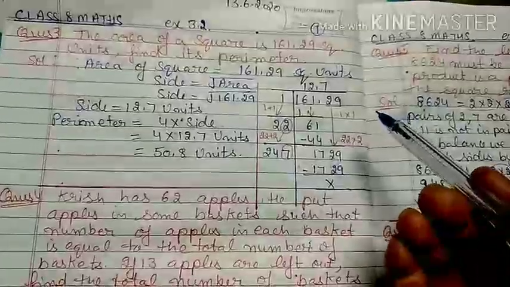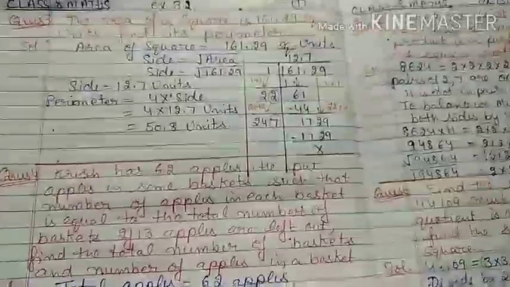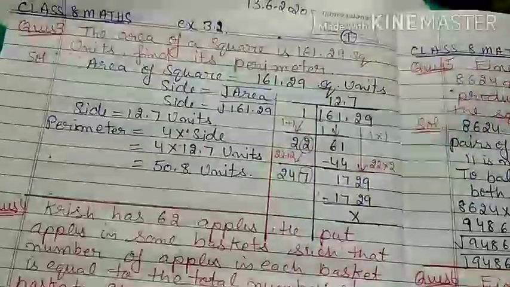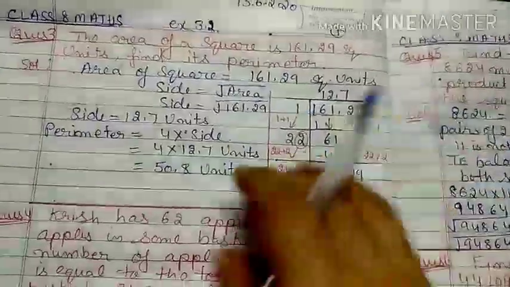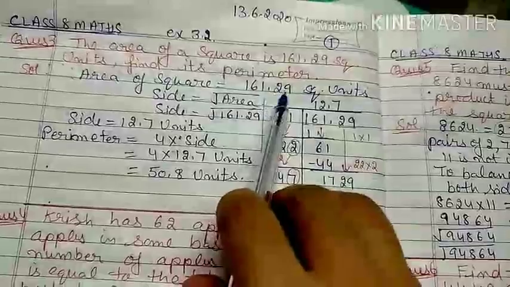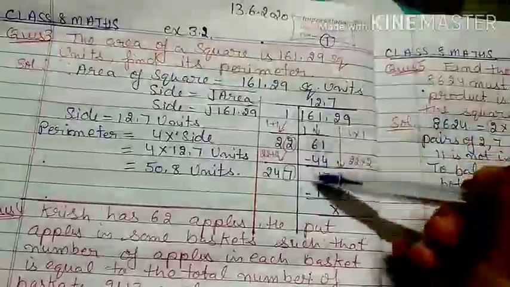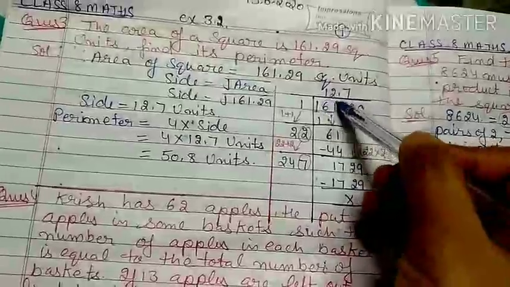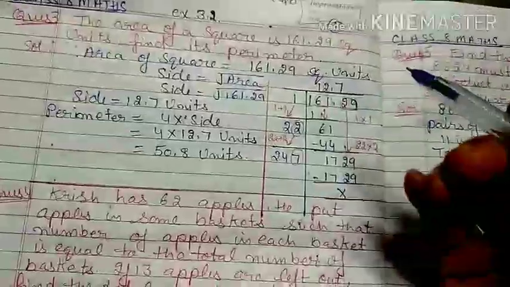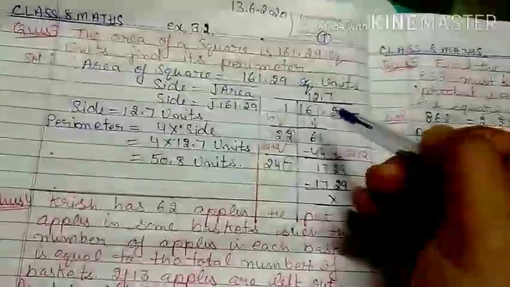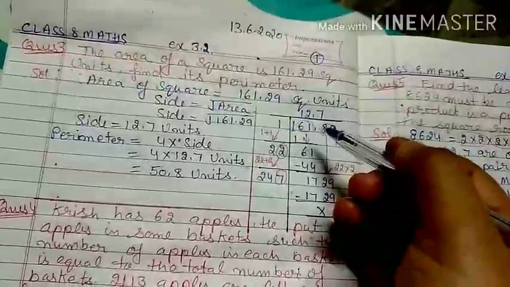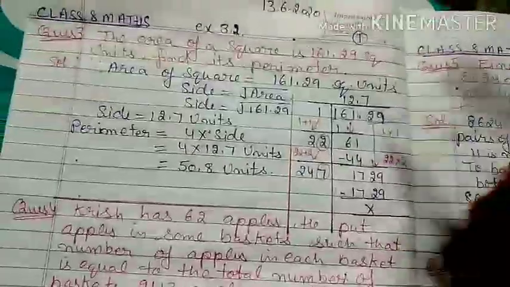You have to find the perimeter after finding the square root. Here the area of the square is 161.29 square units, and we go with the square root division method with 161.29. Here you have to make pairs of two digits beyond the decimal sign. Before the decimal sign you move right to left, and after the decimal sign you move left to right for making the pairs.